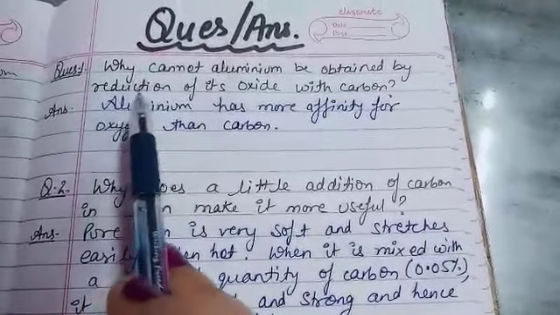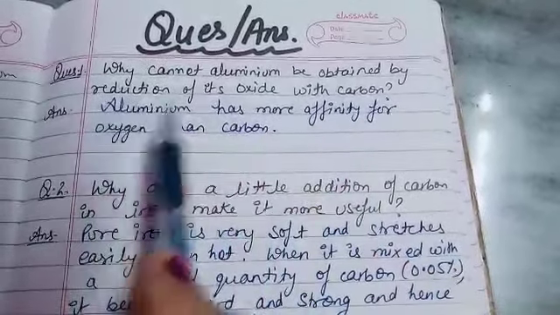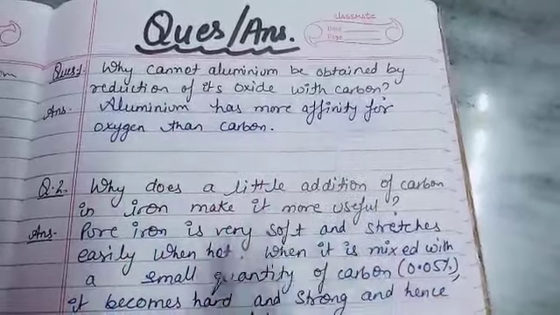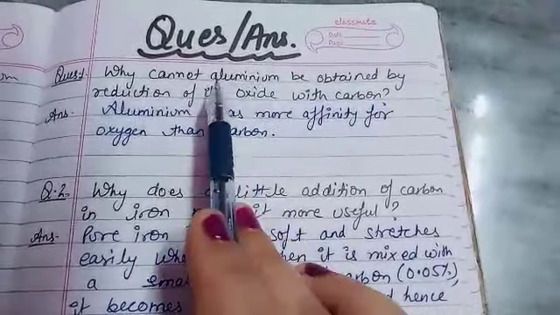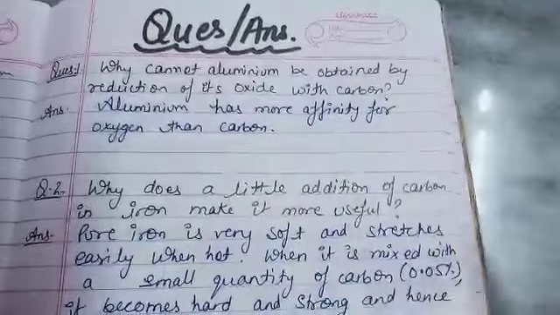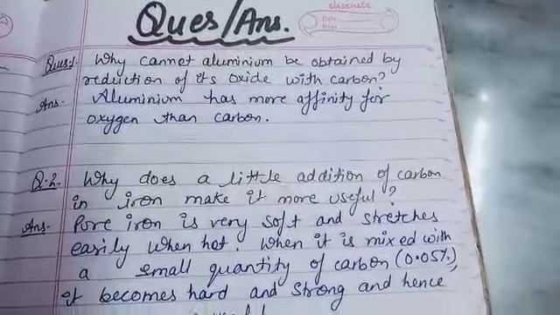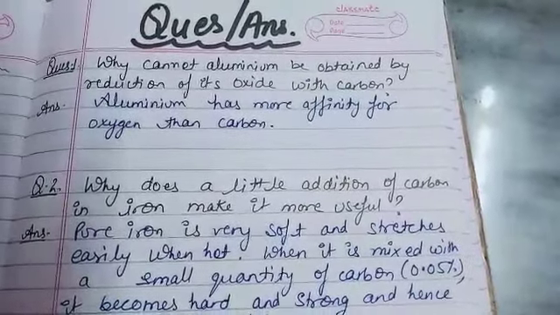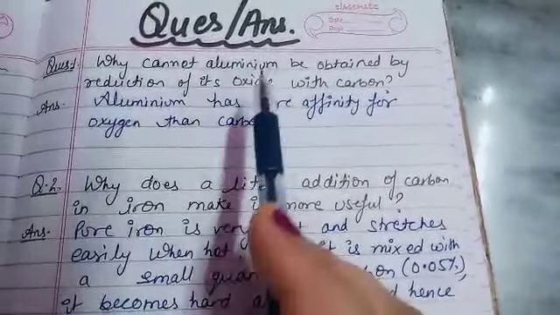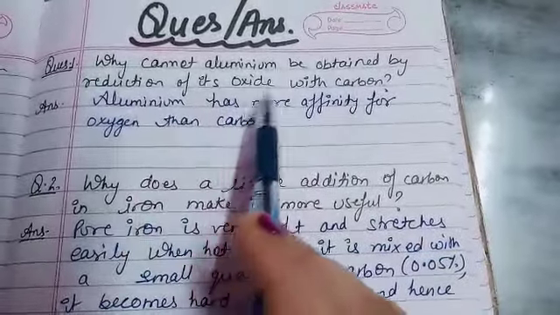Your first question is, why cannot aluminium be obtained by reduction of its oxide with carbon? Okay, now just see in this one, aluminium is a metal, carbon is a non-metal. In the case of aluminium, aluminium has more affinity for oxygen in comparison to carbon. It is comparatively more reactive. That's why it cannot be obtained by reduction of its oxide.